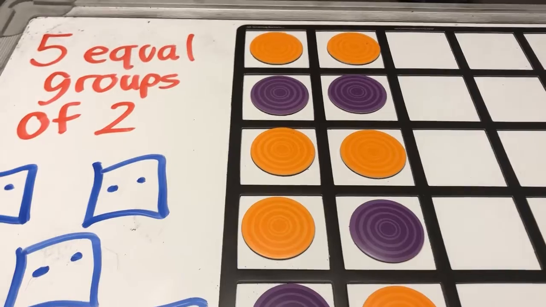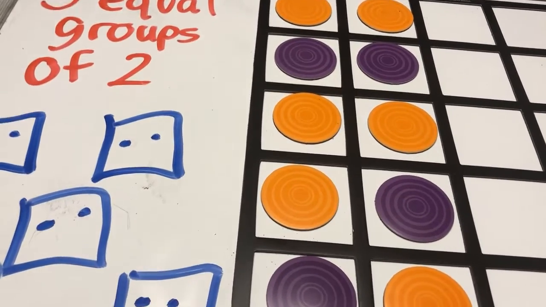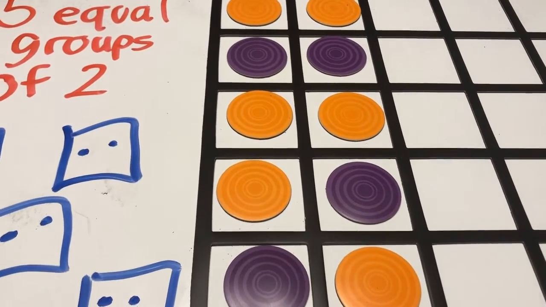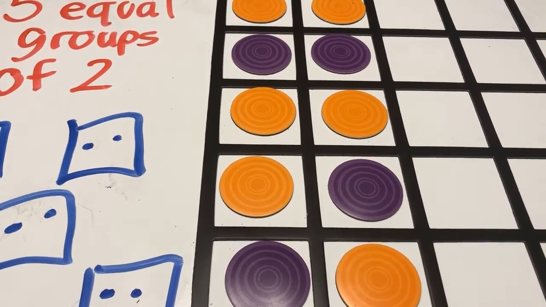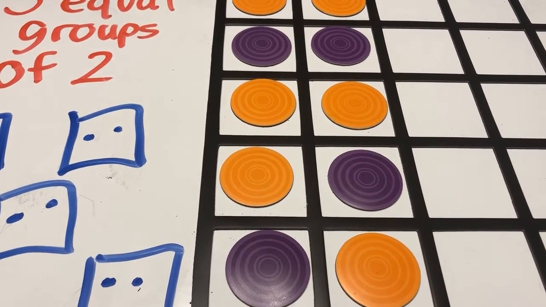Good. So we're going to work a little bit more on finding the totals in the arrays, using some different strategies, some things that might help you. And skip counting is definitely one of those. So I want you to continue practicing your skip counting skills.